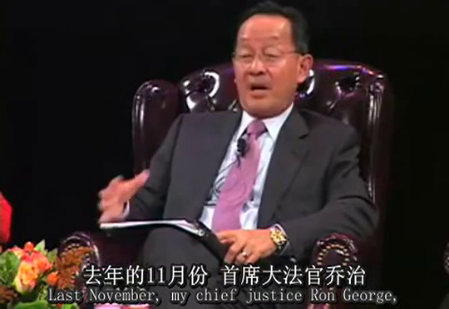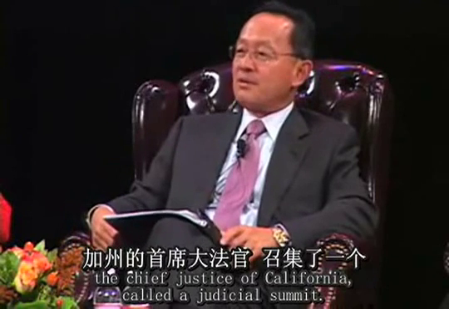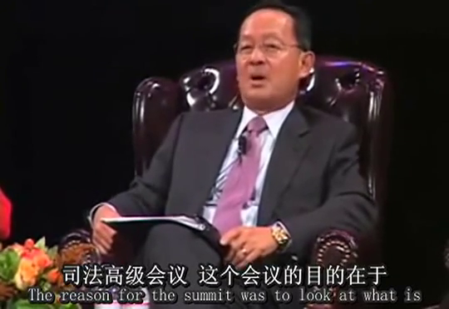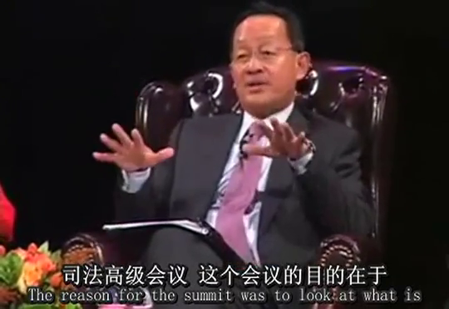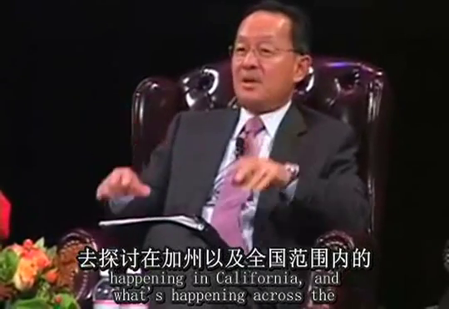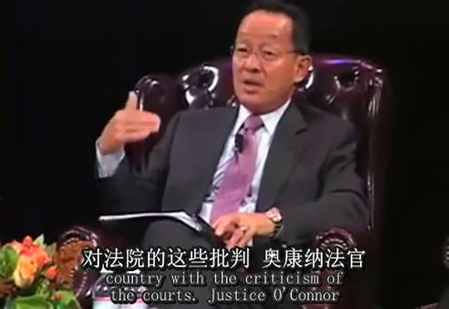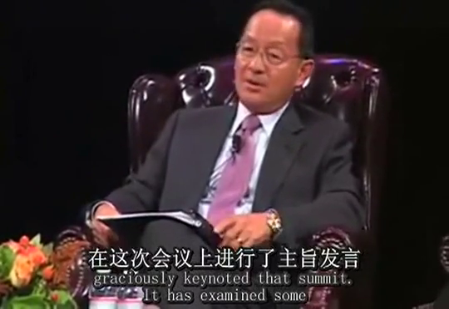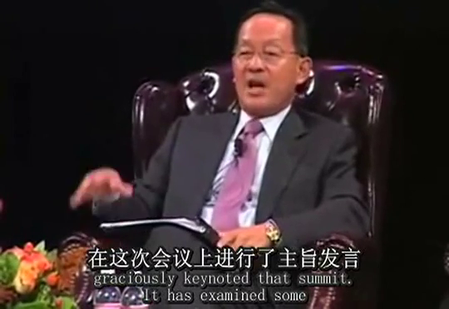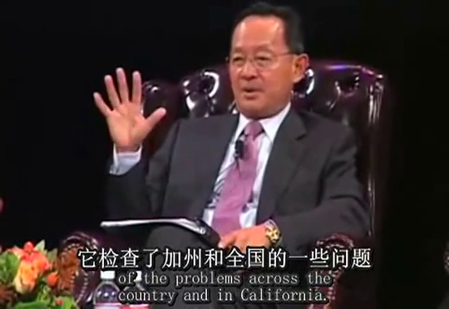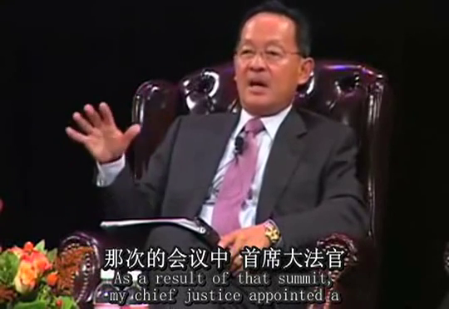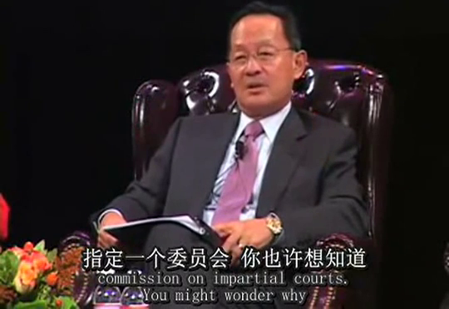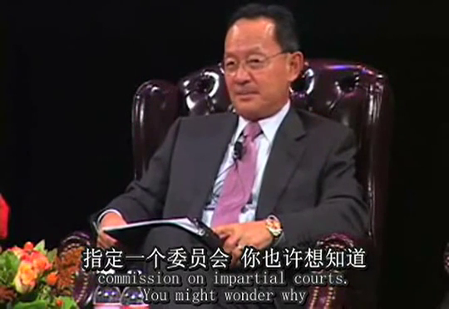Last November, my Chief Justice, Ron George, the Chief Justice of California, called a judicial summit. The reason for the summit was to look at what is happening in California and what is happening across the country with the criticism of the courts. Justice O'Connor graciously keynoted that summit. It examined some of the problems across the country and in California. As a result of that summit, my Chief Justice appointed a commission on impartial courts.